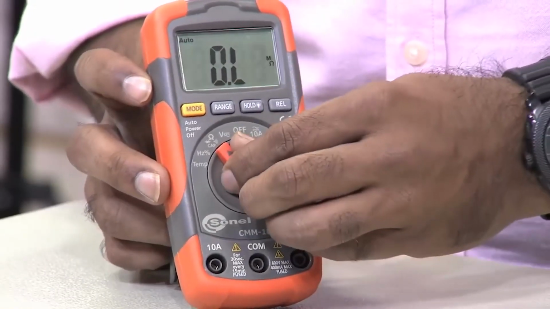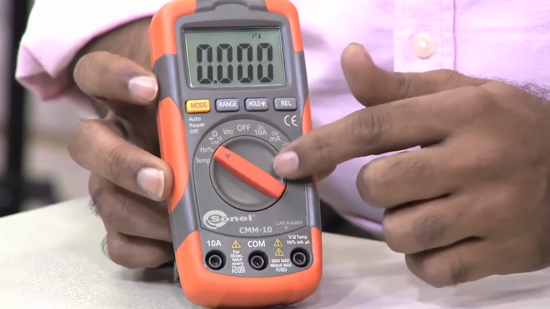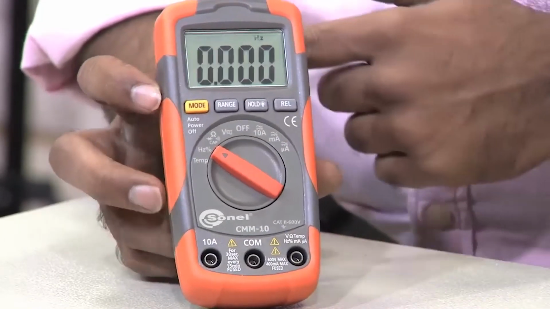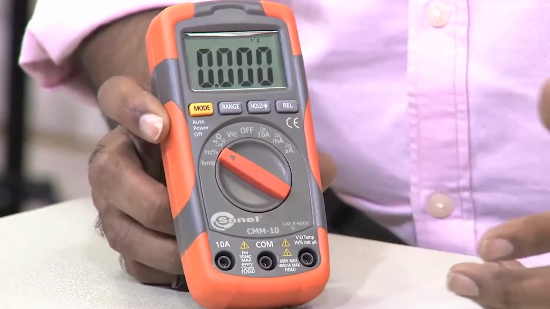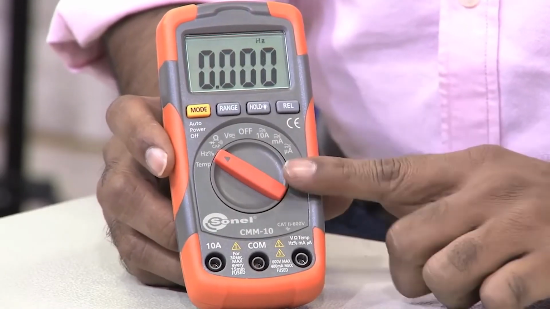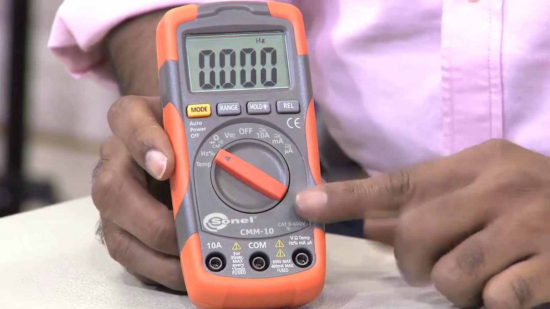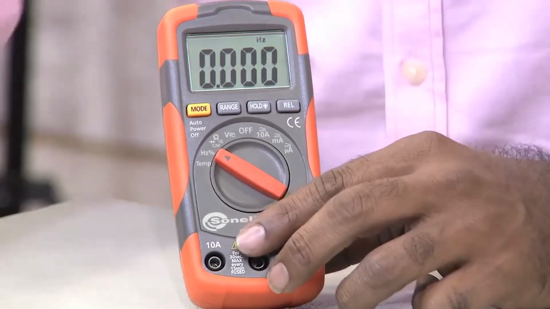Now, next one would be your hertz. See, this function was not there in the earlier multimeter. Hertz is nothing but frequency, right. So, we can measure the frequency using this multimeter, we cannot measure the frequency using this particular multimeter.